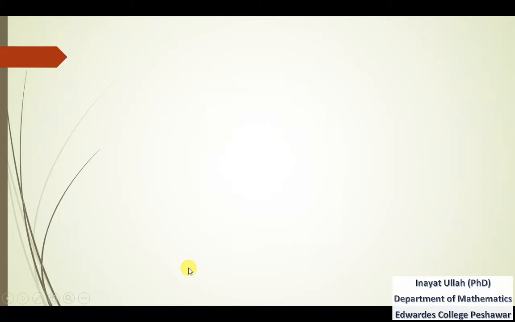Similarly, in this slide we are going to calculate the distance of that point P from the x-axis. Now on the x-axis, y and z are 0, so point P becomes (4, 0, 0), where x remains the same, 4, but y and z are 0.